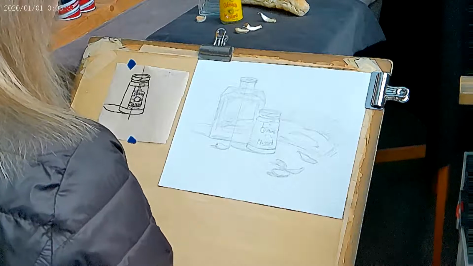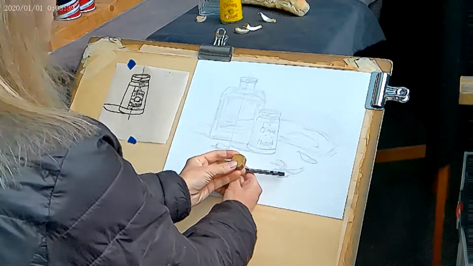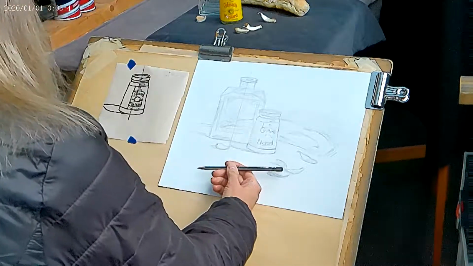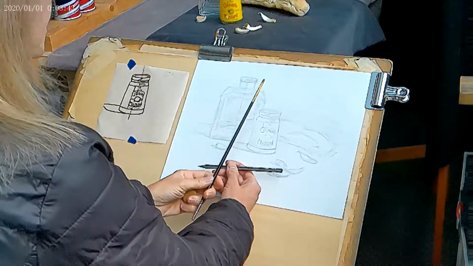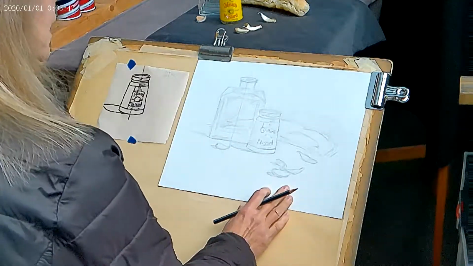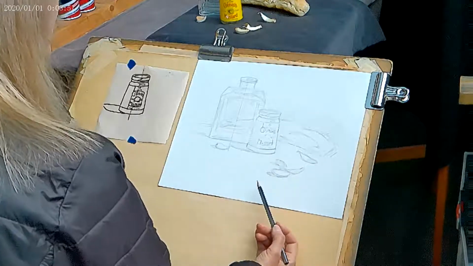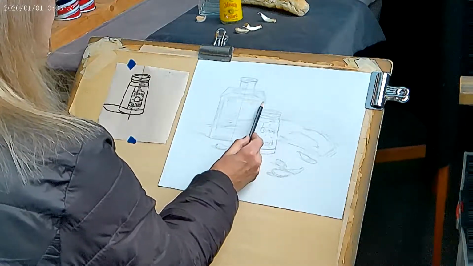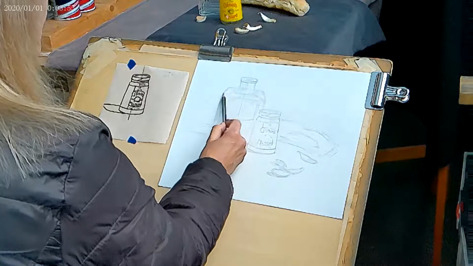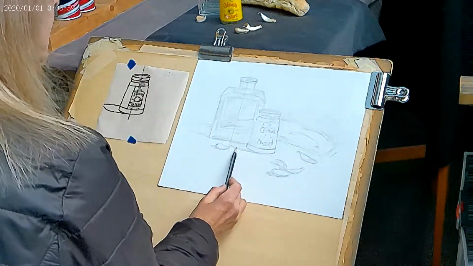Now, I want you to use your HB pencil and your gum eraser with your comparison stick. Remember to do your comparisons, okay? And you're going to take your sheet, you're going to use your HB pencil and block out all your objects. So that's what I started doing here. I started deciding where each of these objects is going to go.